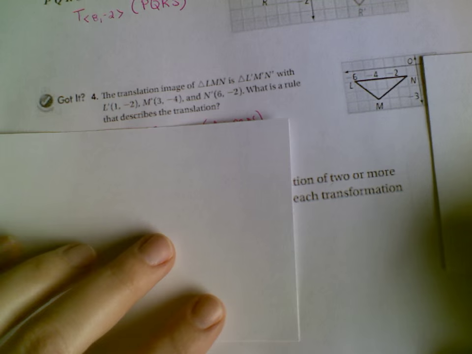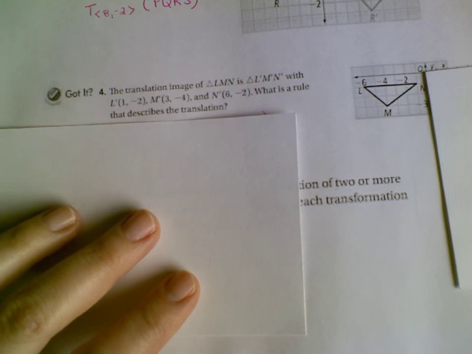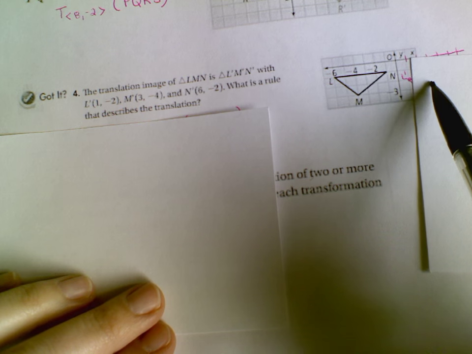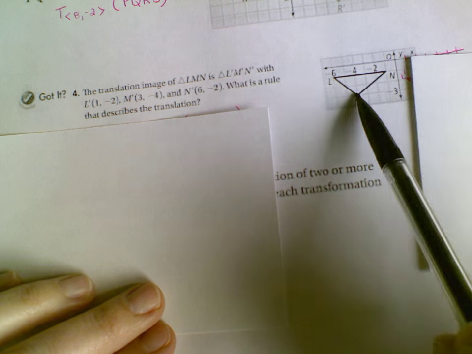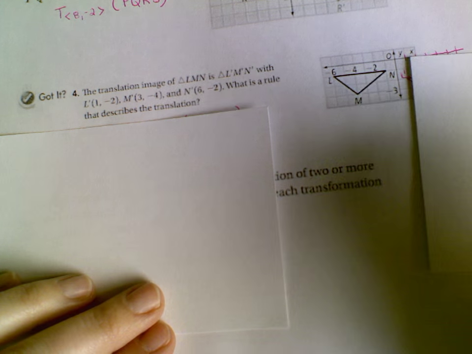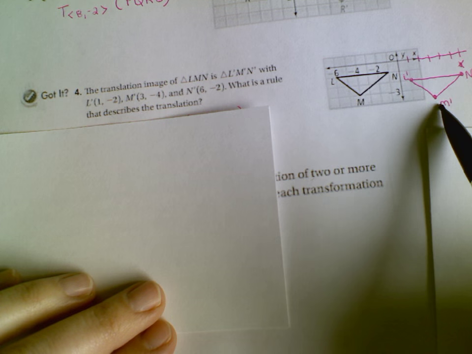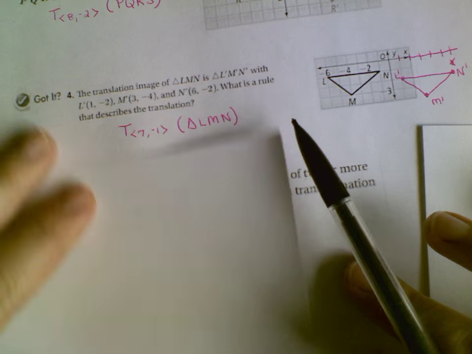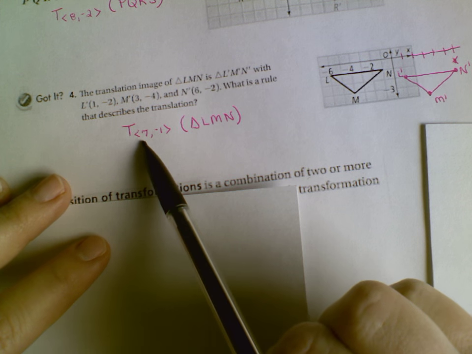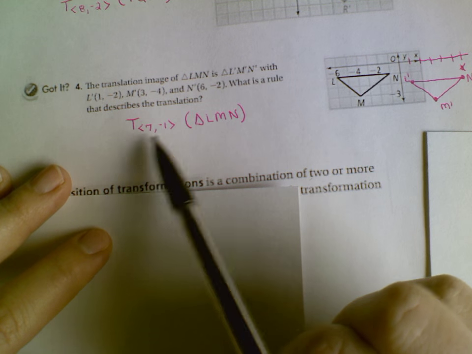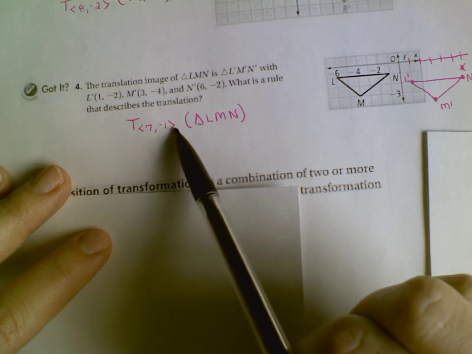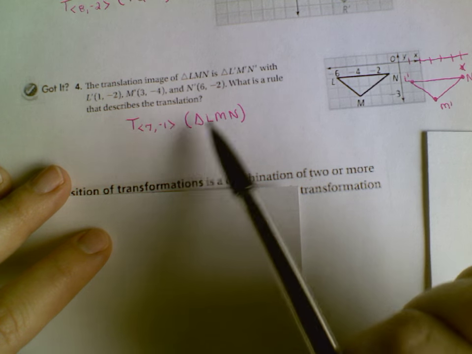So on the second one, it's giving you the translation image, and then it told you what the resulting image would come up with. So my pre-image and then my image. I went ahead and graphed those points just so I could see it since I'm visual, and then I just counted. So when you counted, you should be getting right 7 and down 1. So your notation should say capital T with that little less than, 7 comma -1 greater than. You do need to make sure you put in parentheses the figure.